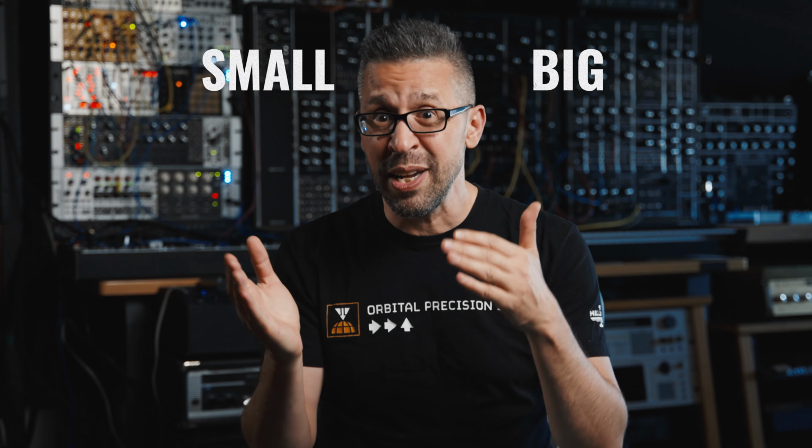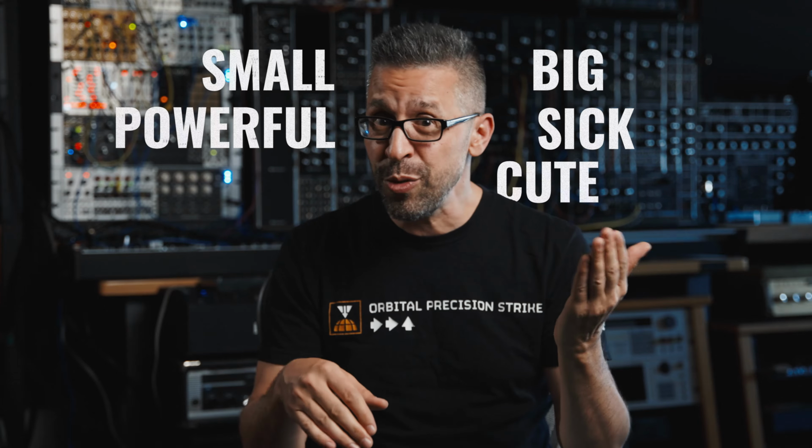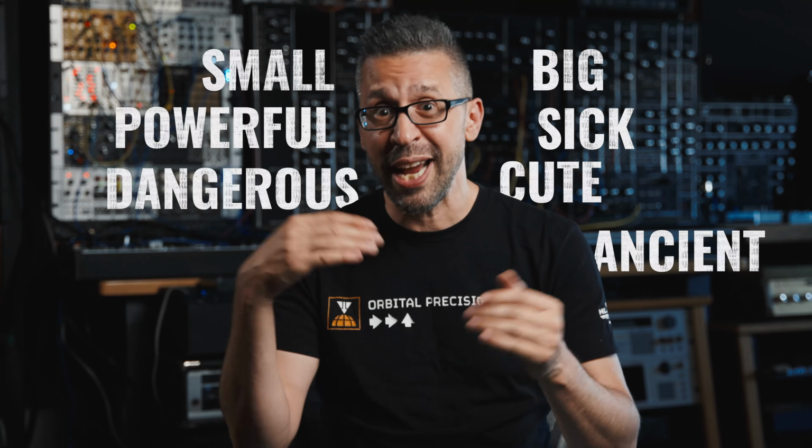The important thing to remember is that these effects are not just random noises. They are tools. Each one gives you a different texture, and each texture tells the audience something about the creature. Is it big, small, sick, powerful, cute, dangerous, ancient, alien, infected, or possessed? That is where creature voice acting becomes voice design. You're not just making sound, you are building a vocal identity for a creature.